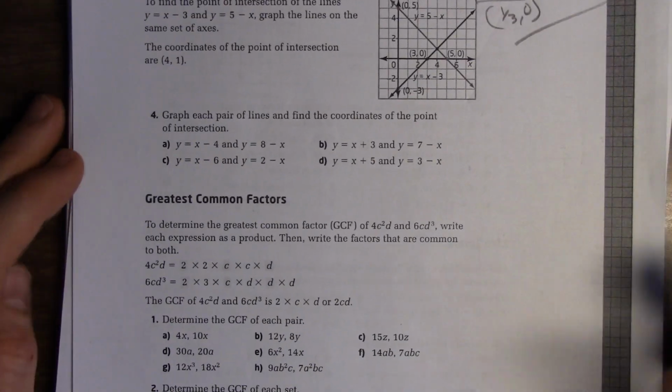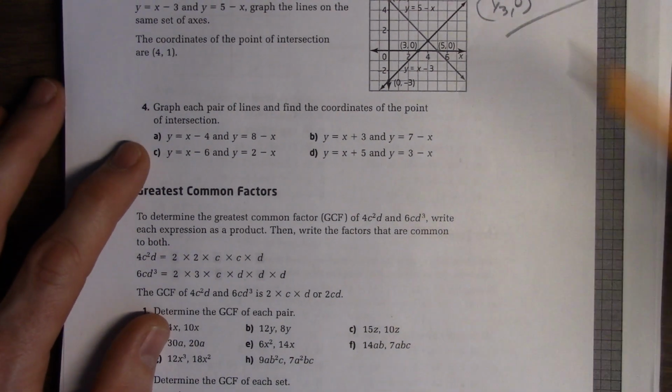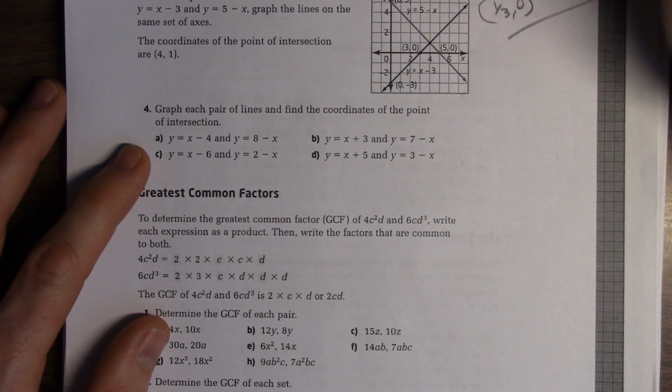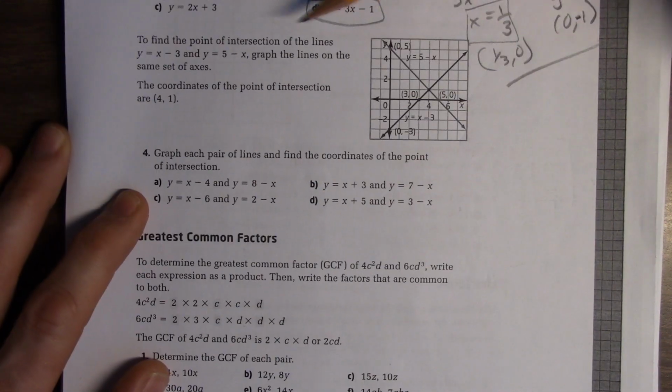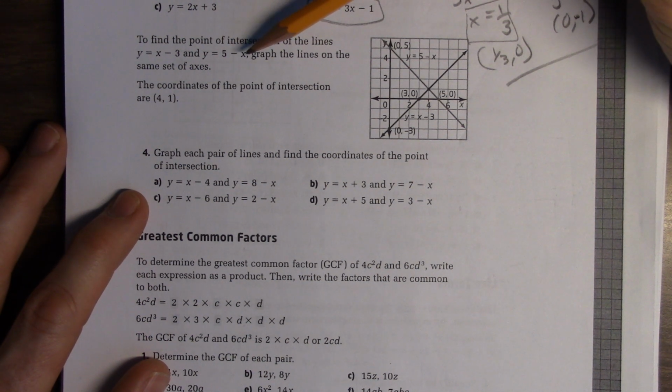Okay, number 4. Graph each pair of lines and find the coordinates of the point of intersection. All right, so let's talk about this now. It says to find the point of intersection of the lines y equals x minus 3 and y equals 5 minus x.